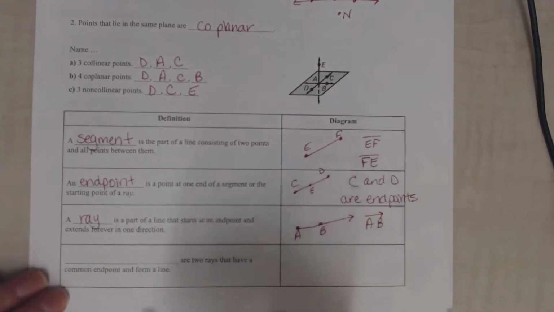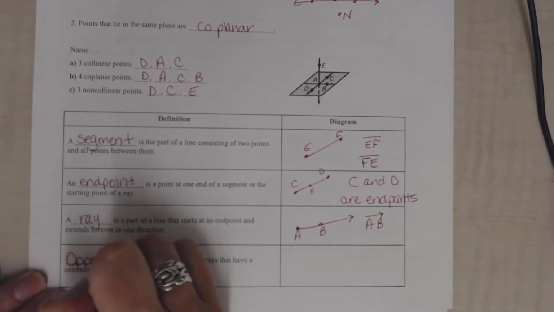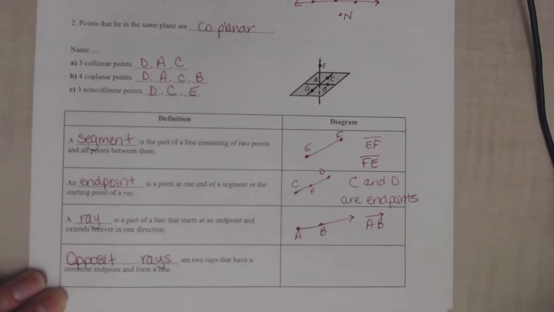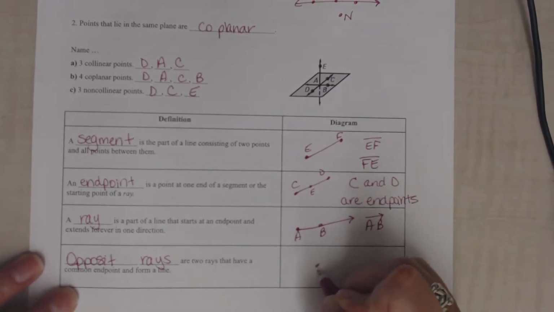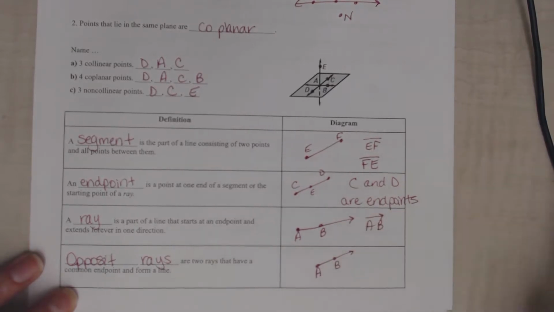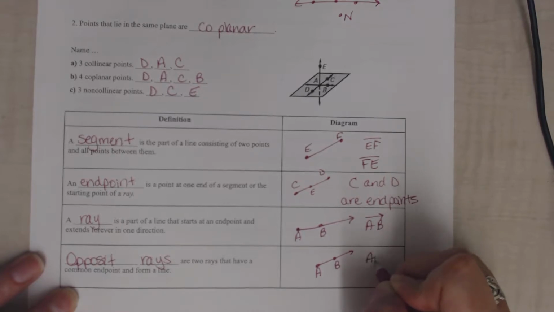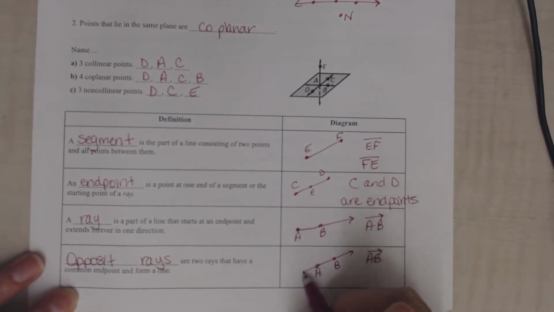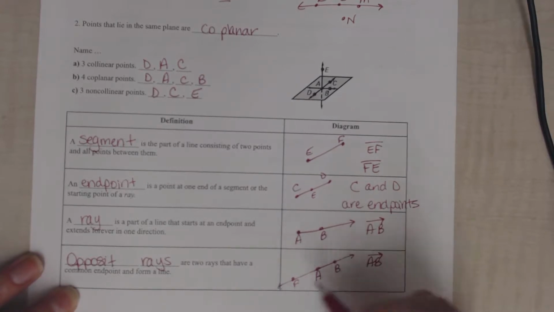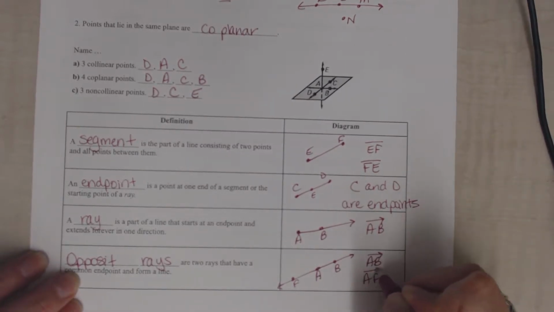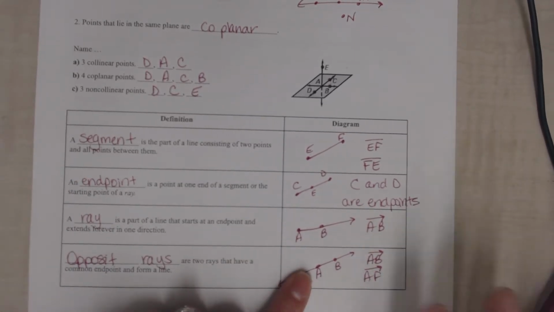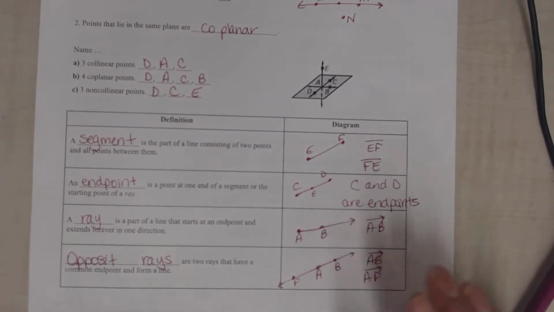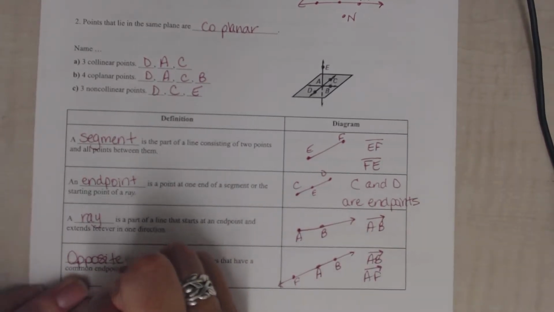And then lastly, you can have opposite rays. Opposite rays are two rays that have a common endpoint and form a line. So let's have this starting point here of A, and let's have a ray that goes this direction, B. Okay, so we have ray AB, and then let's have a ray that goes this direction, F. A, F. Those guys are opposite rays. Starting with A going towards B is one ray. Starting with A and going towards F is another ray. Let me spell opposite. There we go. Sorry.